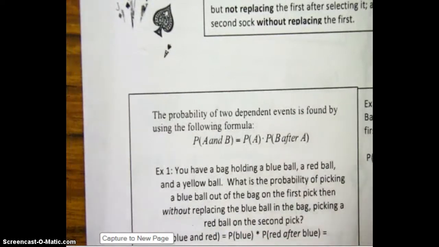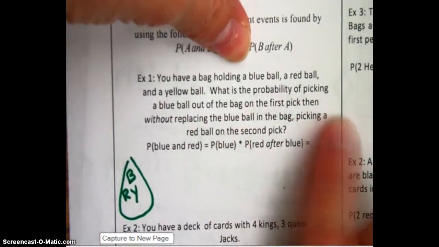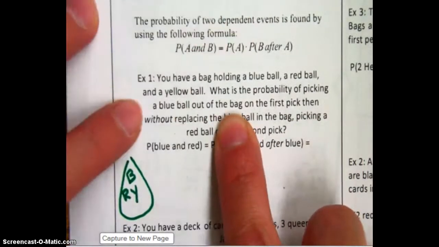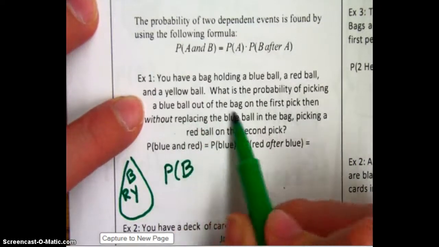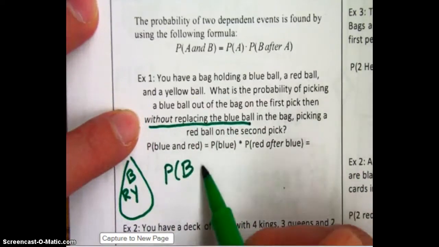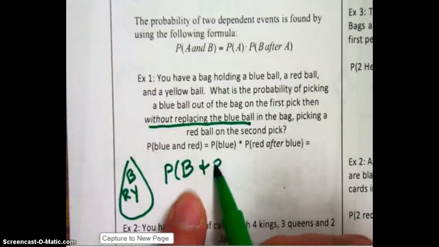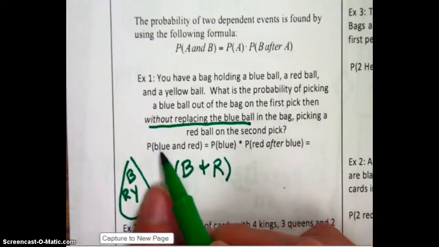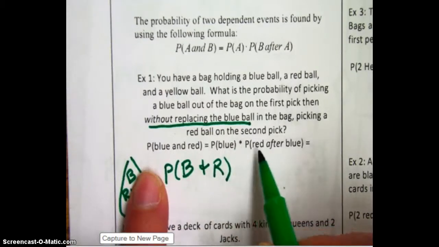So example 1, you have a bag holding a blue ball, a red ball, and a yellow ball. So I'm just going to draw the bag right here. So here you have a bag, and it has a blue ball, a red ball, and a yellow ball. What is the probability of picking a blue ball out of the bag on the first pick? Then without replacing the blue ball, picking a red ball on the second pick. So we have a blue ball and a red ball without replacing it. What's the probability of blue and red? It's the probability of blue times the probability of red after the blue.